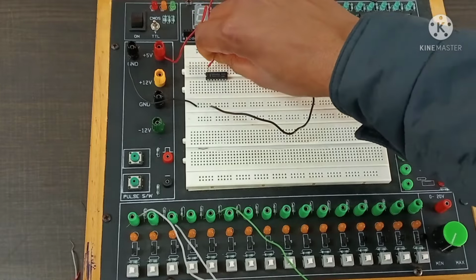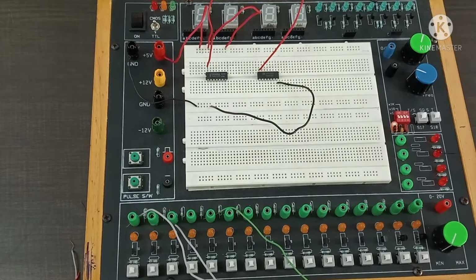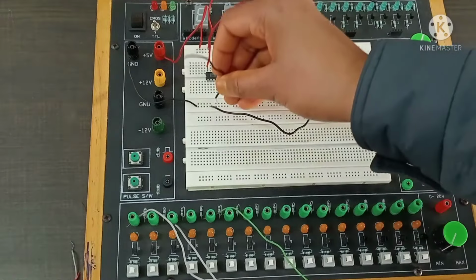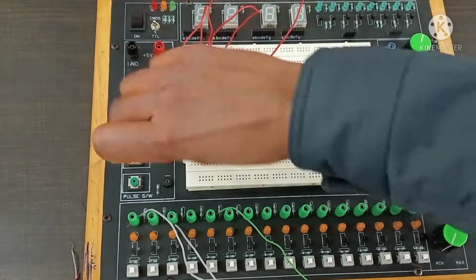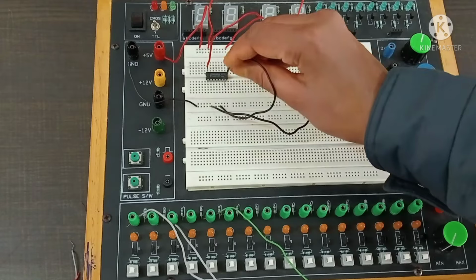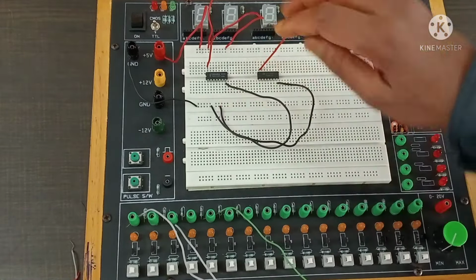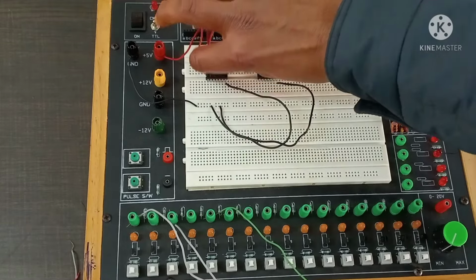VCC given. Now one ground we have to give to pin number 7, so for giving ground I'm using this. Connected to pin number 7. So ground and plus 5 volt are given.